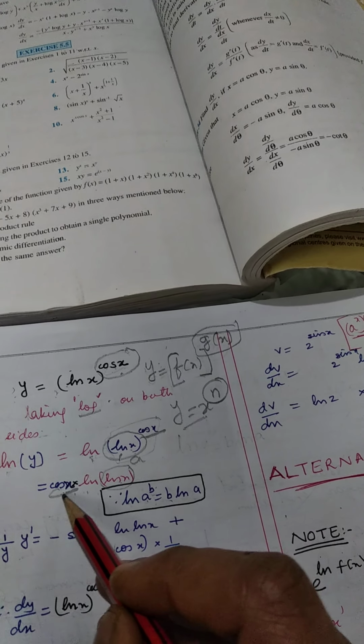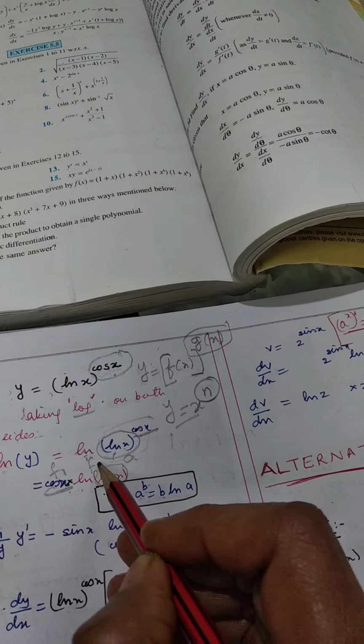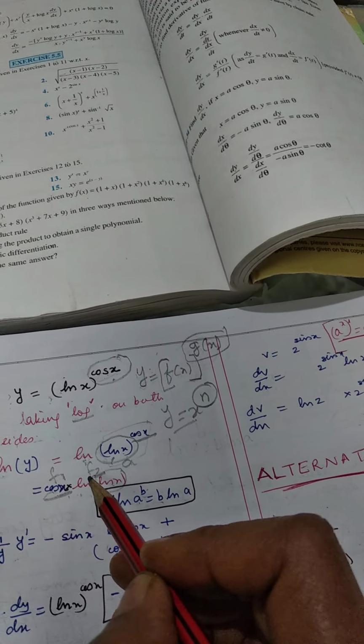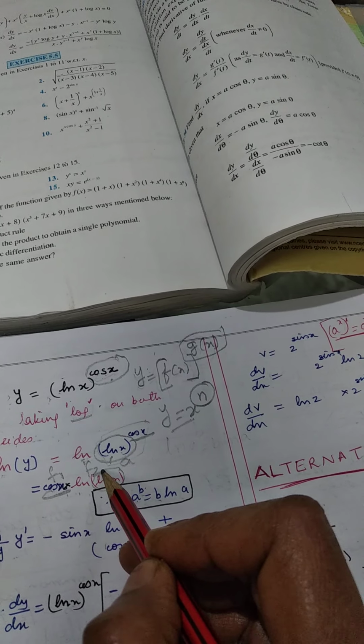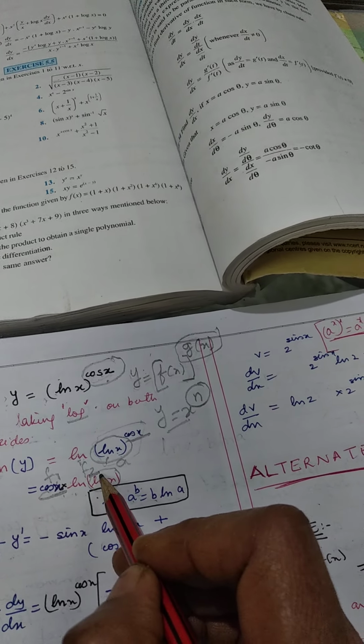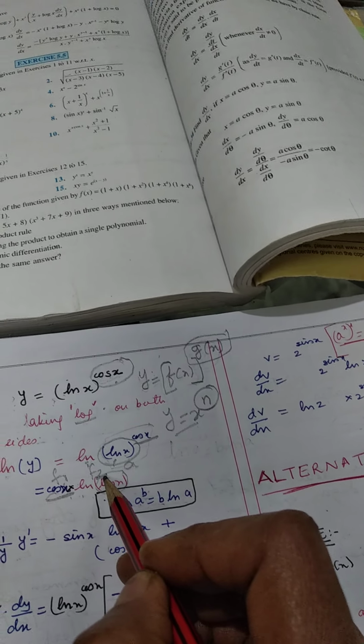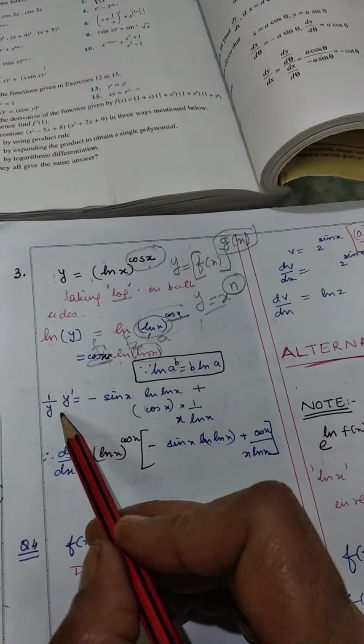It now takes the form of f1 multiplied by f2. So the derivative of f1 f2: differentiating one function at a time, and taking the other function as a constant. We'll follow that method to get the derivative of this.